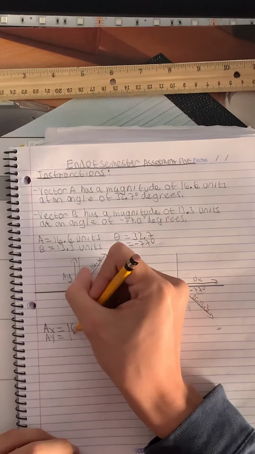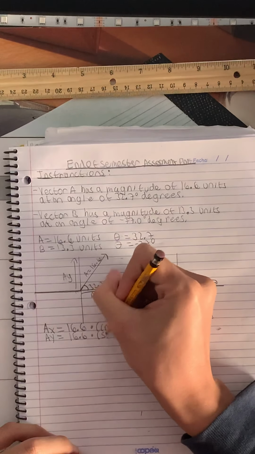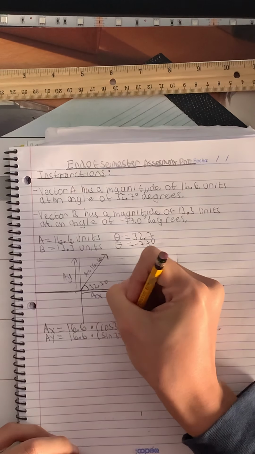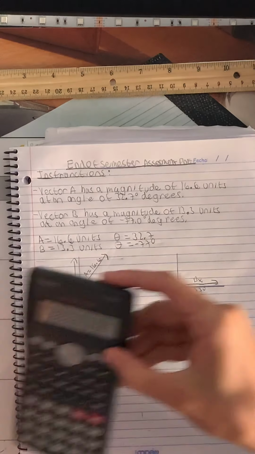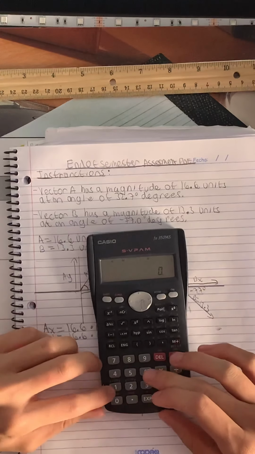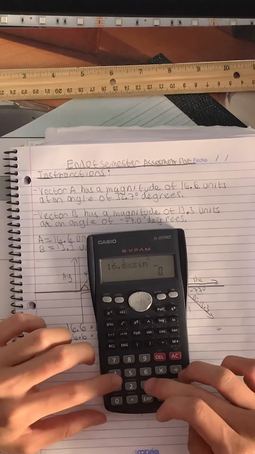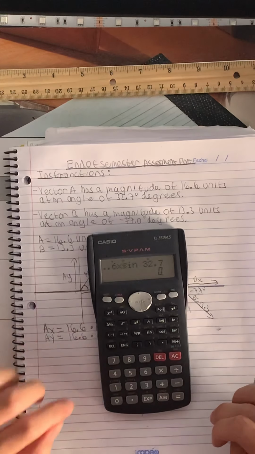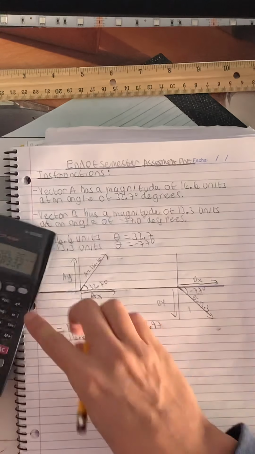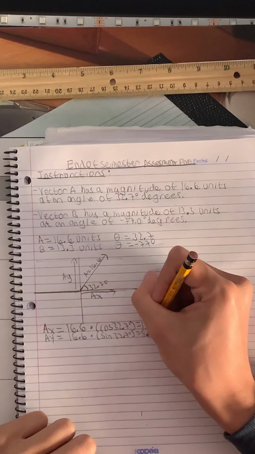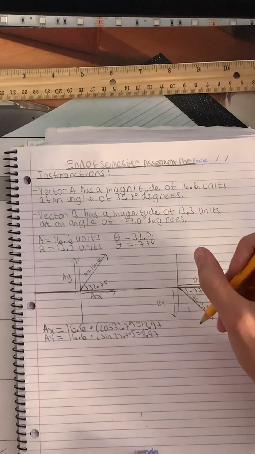Again, 16.6, but this time we will multiply it times the sine of 32.7 degrees, and this gives us approximately 16.6 times the sine of 32.7, which gives us 8.97. Now we will do it for vector B.